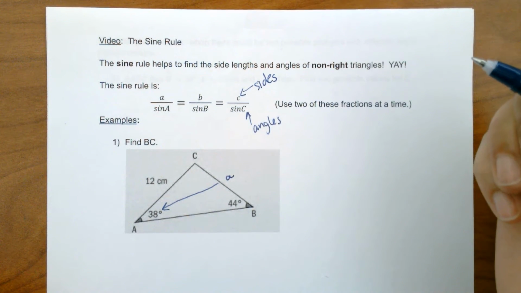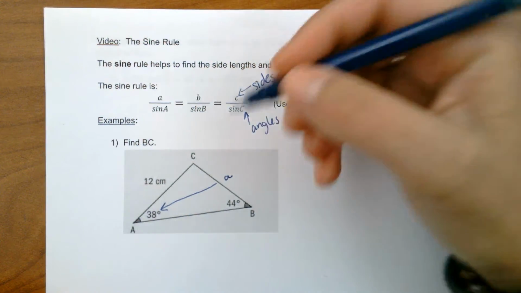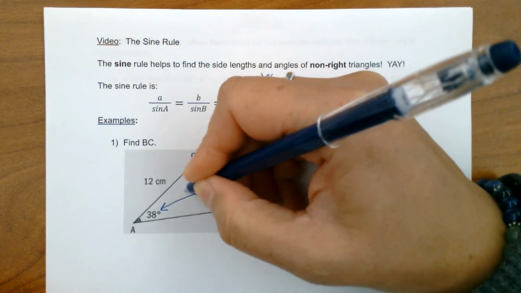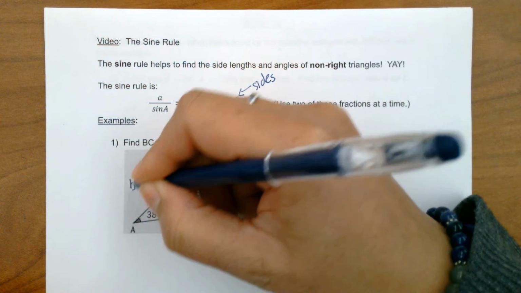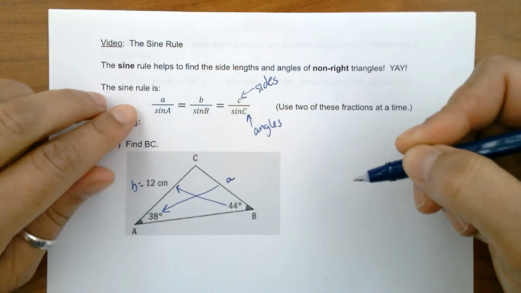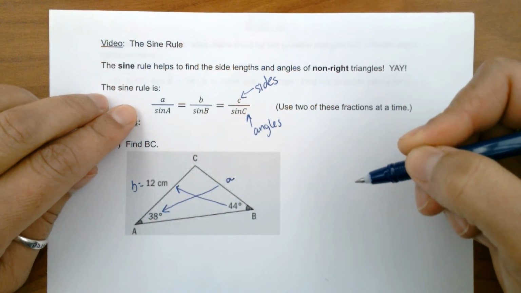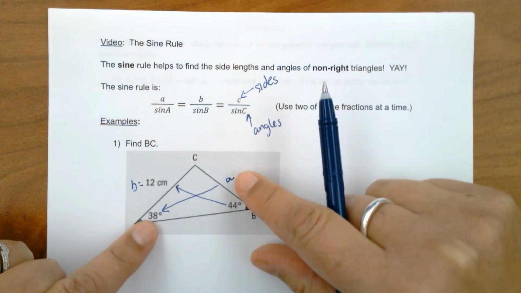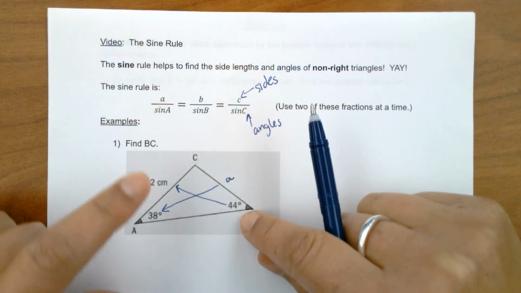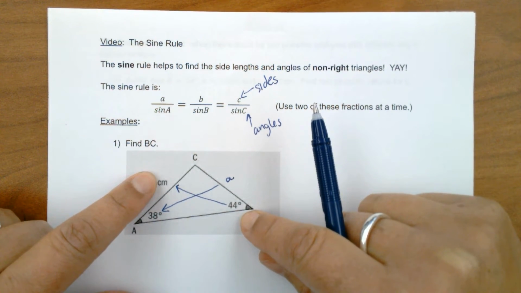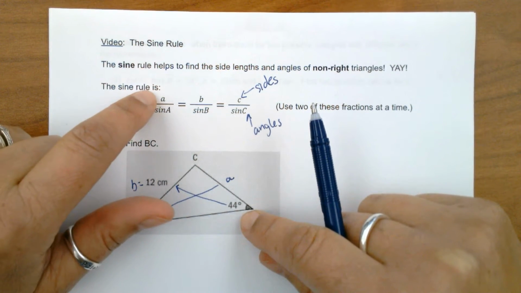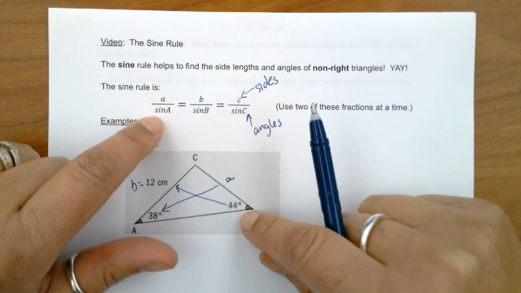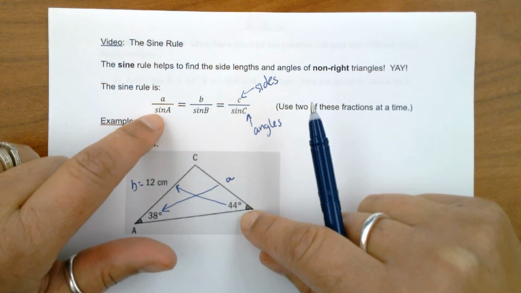Okay, let's see what other information we have in this triangle. We also have angle B and we have side b. Now, you don't really have to worry about the letters as much as you make sure you have an angle and a side. Know that you're just going to put the side lengths in the numerator and the angle degrees in the denominator.